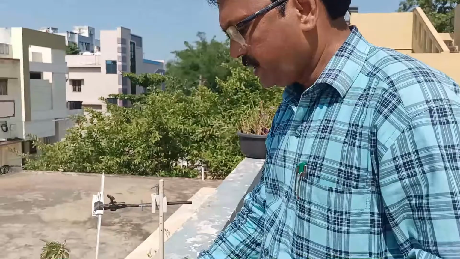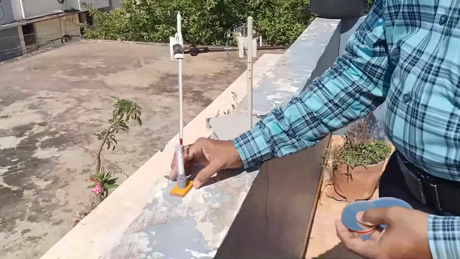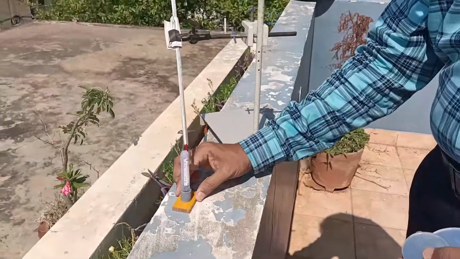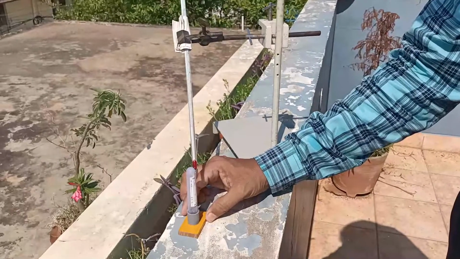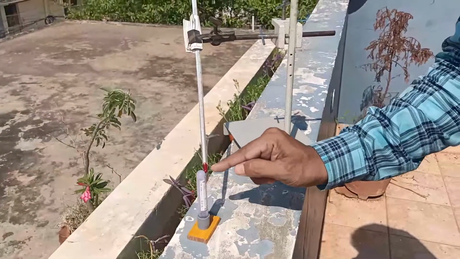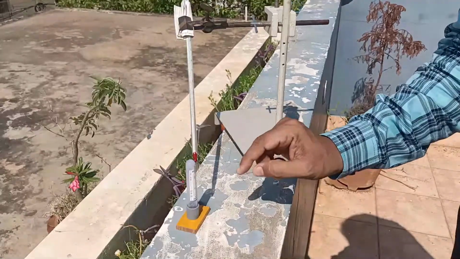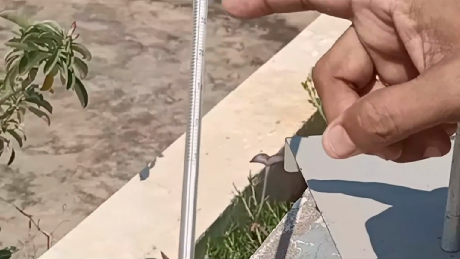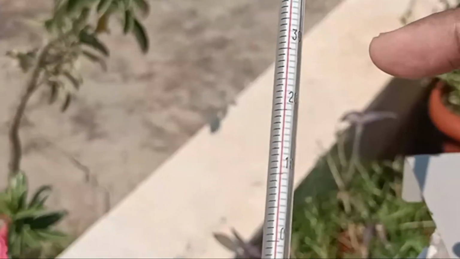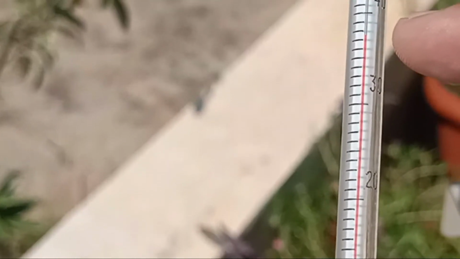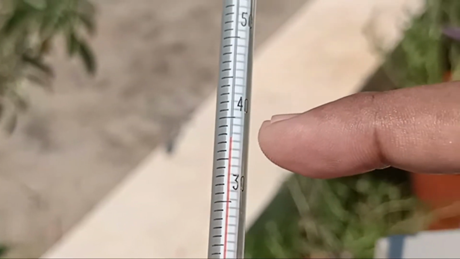So now I am placing this solar tower here, and this is a thermometer which is in contact. I am just placing these two in contact with each other. Now let us see the initial temperature of this one. It is around 38 degrees centigrade.